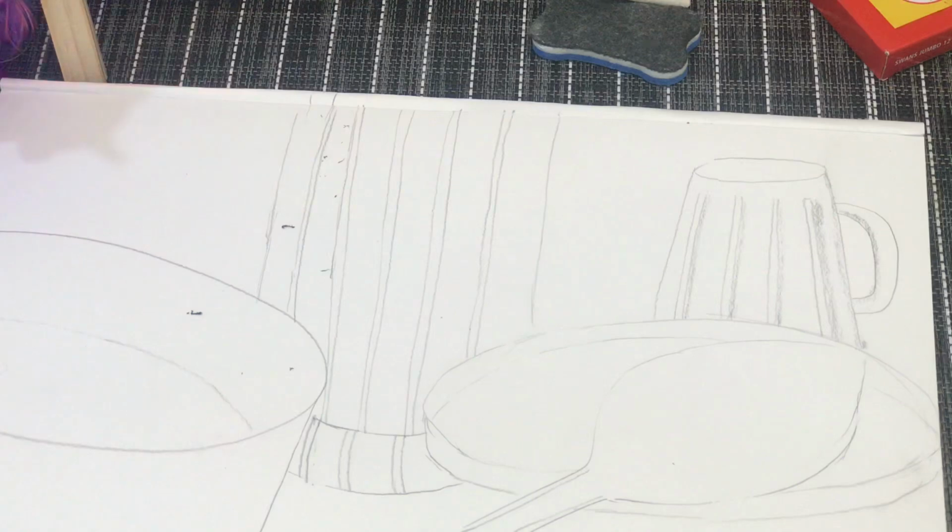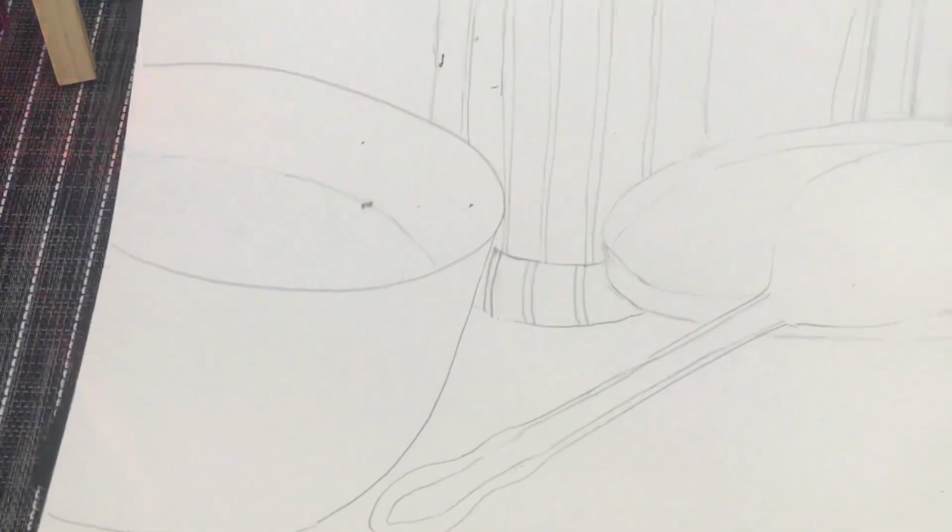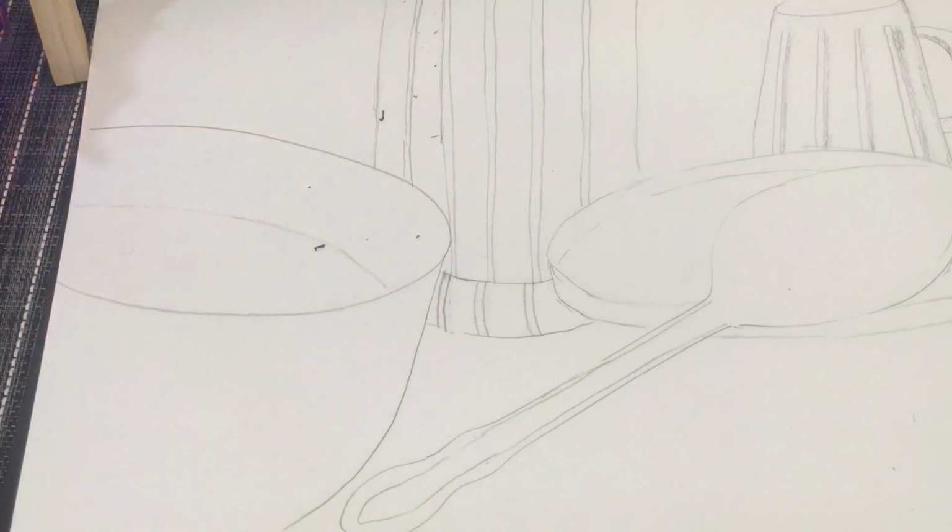How do you think we can do it? By putting shadows, okay? You can put shadows or textures on your spoon by using the shading technique. Okay, I'm going to put this in a speed motion.